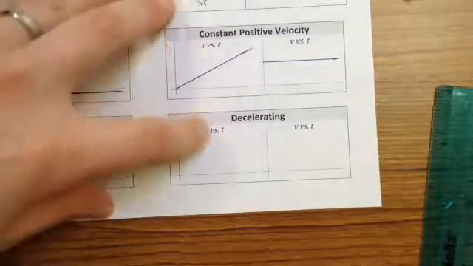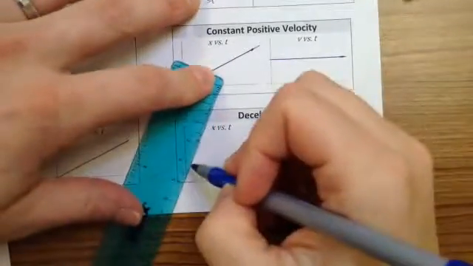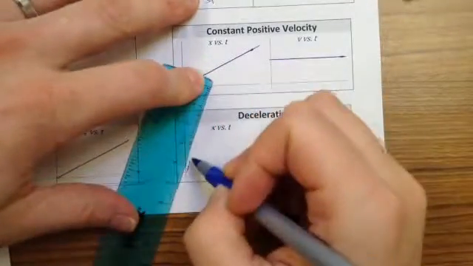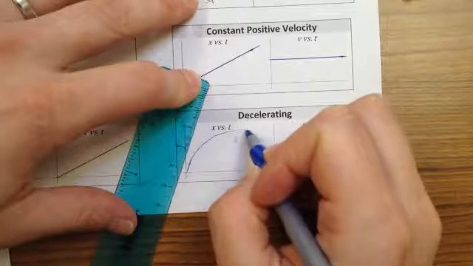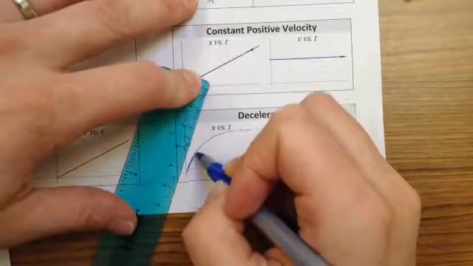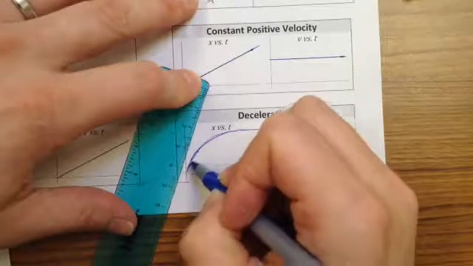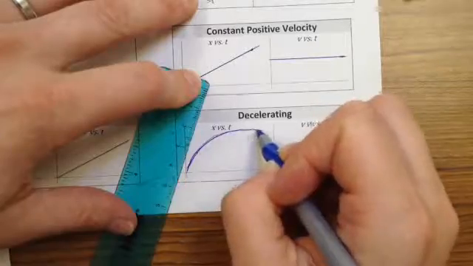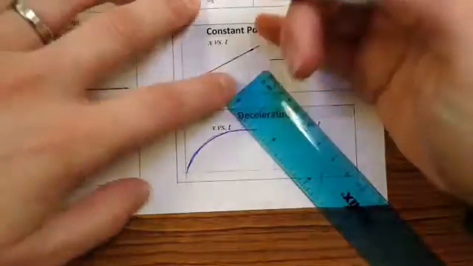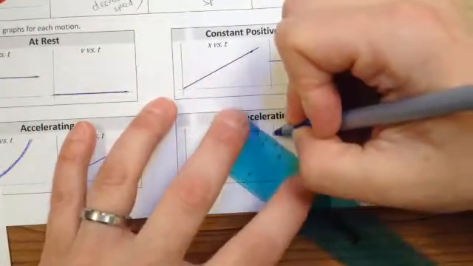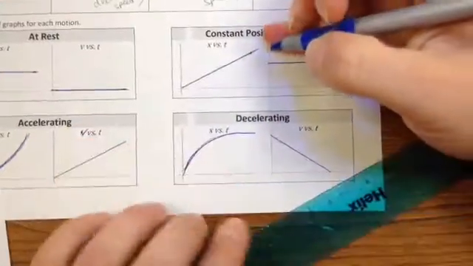Decelerating in a position versus time graph, you start off with a steep slope, and then it's going to curve to have less slope and less slope, so it's going slower and slower and slower. So that's decelerating in a positive direction in a position versus time graph. Deceleration in a velocity versus time graph, in the first quadrant here, starts with a high velocity and decreases to a low velocity, down to 0 if you want to, at rest.